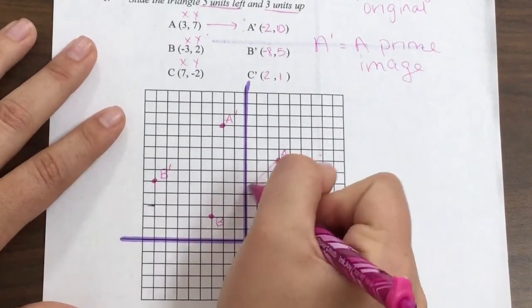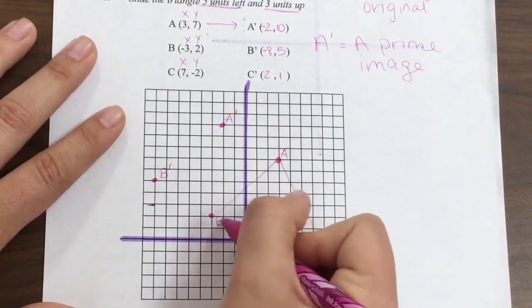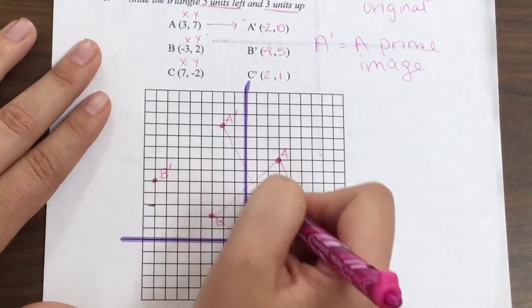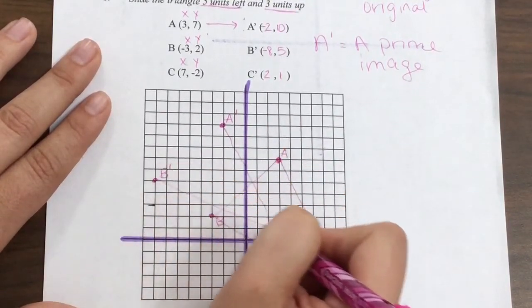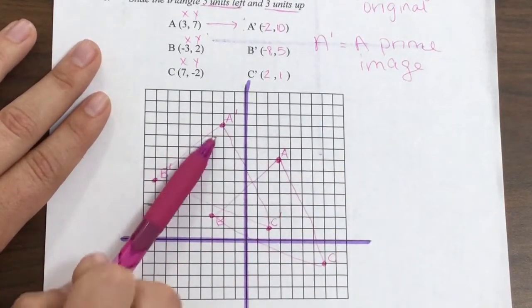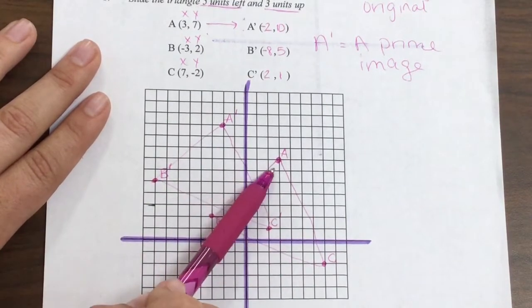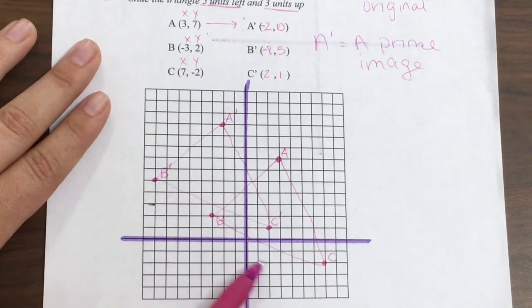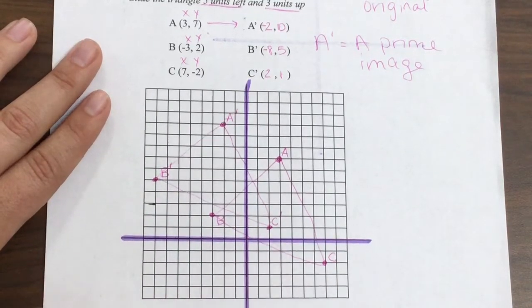So now we can see that triangle A, B, C moved up and over to A prime, B prime, C prime. So we kind of took this and we shifted it over 5, up 3. Over 5, up 3.